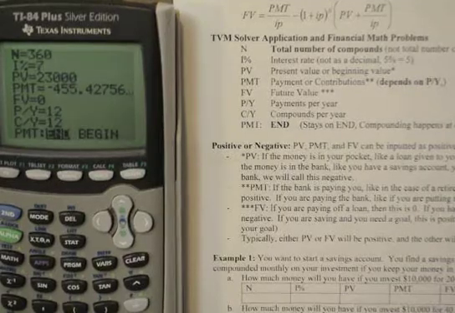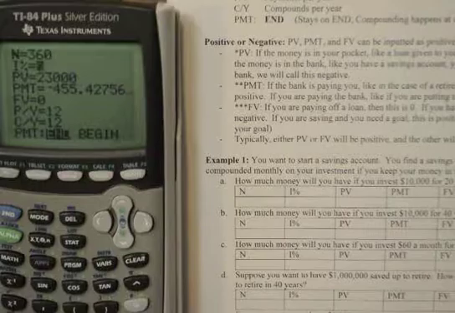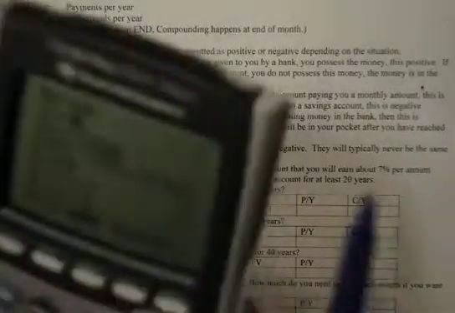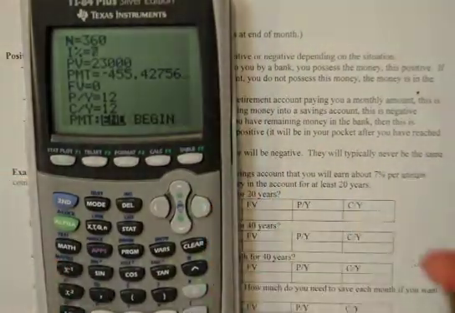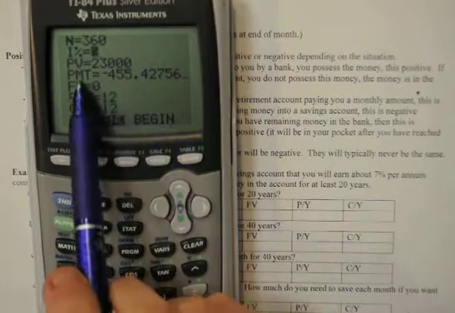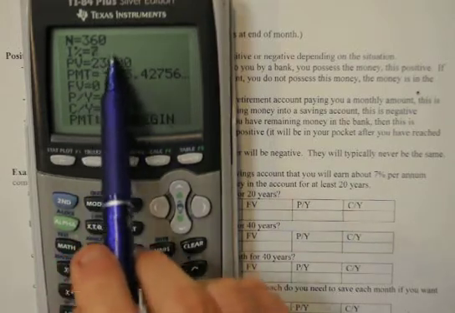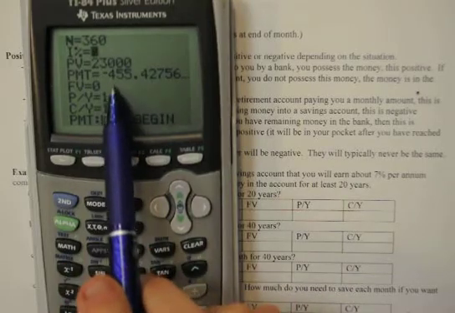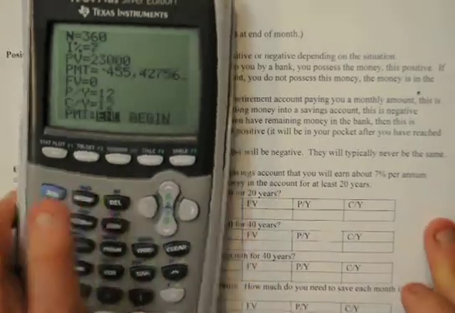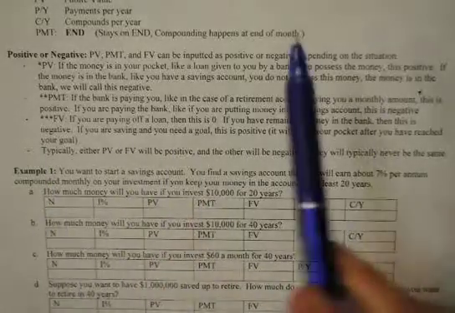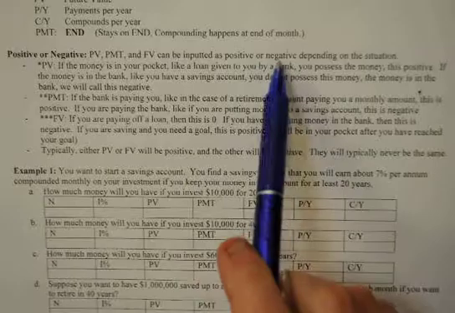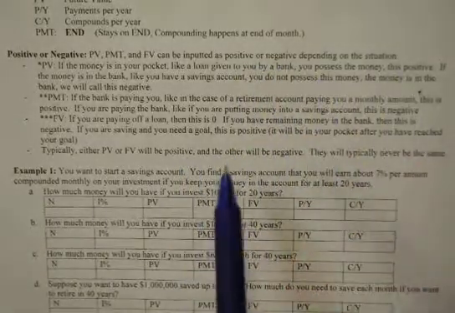All right, now there is a bit of a picky little situation here, and that is, if you look here on my calculator, present value is positive and payment is negative. So there's this little picky dance here, you've got to work with the positives and the negatives. And so I think I broke it down for you here. The present value, the payment, and the future value can be positive or negative depending on the situation.